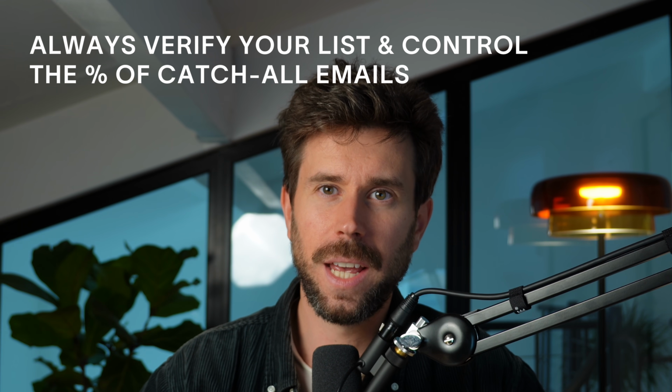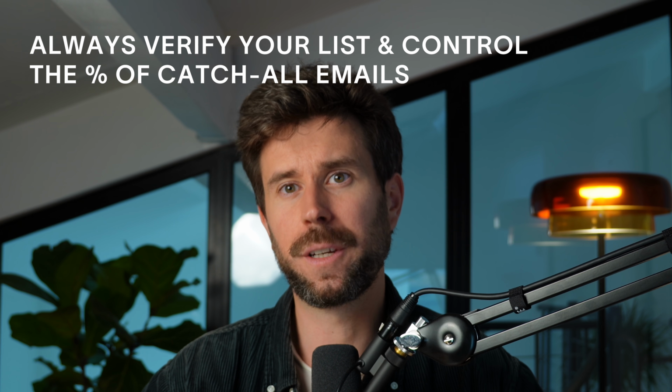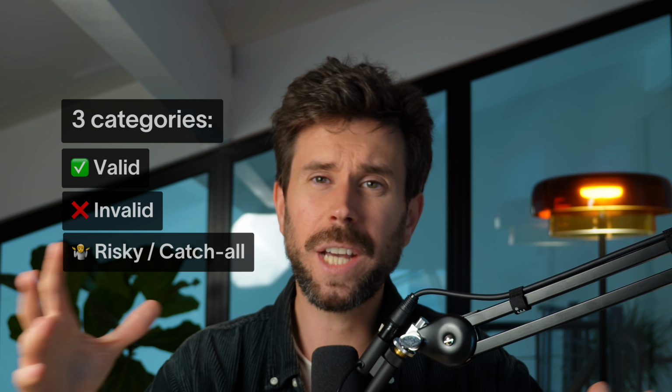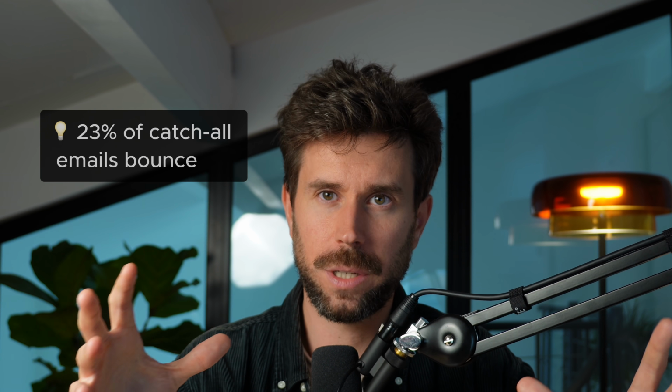The next tip is to always verify your email list and control the proportion of catch-all emails. Let me explain. First, you need to always use an email verifier to remove the invalid addresses from your campaigns. Most email verifiers classify your emails in 3 categories: valid, invalid, and risky or catch-all. For the catch-all ones, you don't know if they are valid or not. So a significant proportion of these will bounce, around 23%, okay?